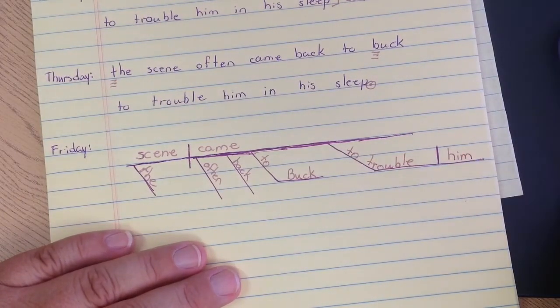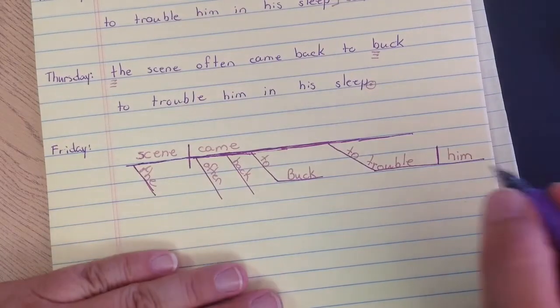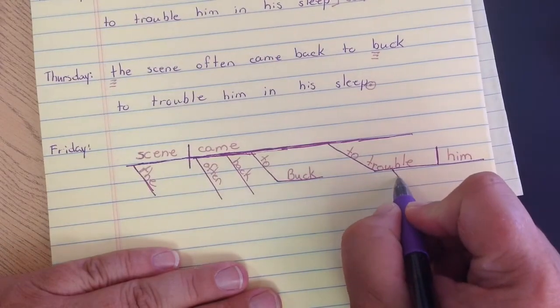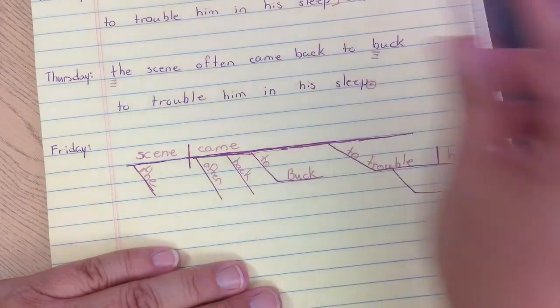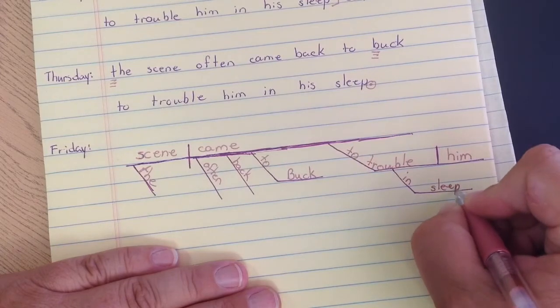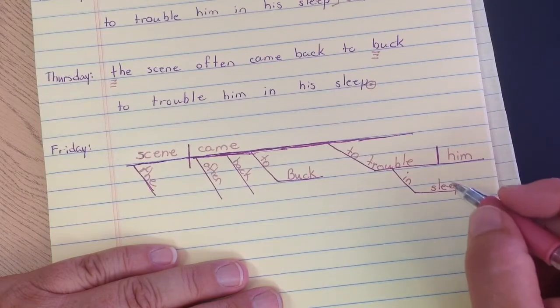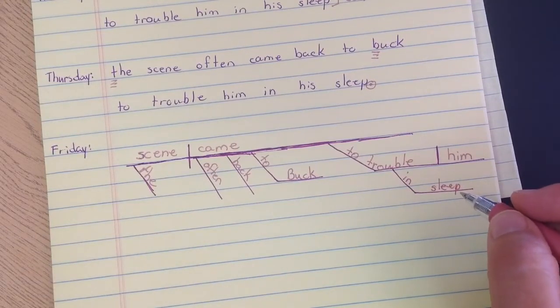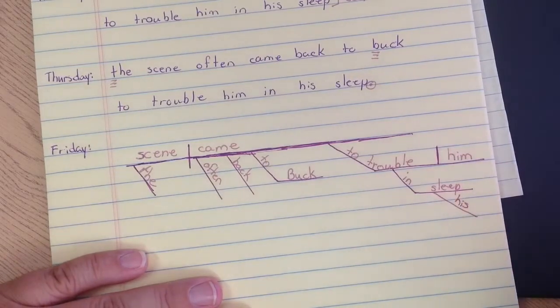Okay. And then I had in his sleep describes when it came back to trouble him, right? So I'm going to hang it off of here. And in what? Sleep. So in was my preposition. Sleep was my OP. And then his is the only word I don't have. Well, whose sleep was it? His. Okay.